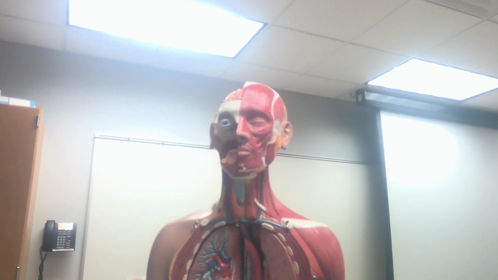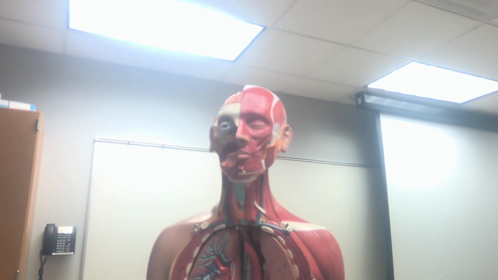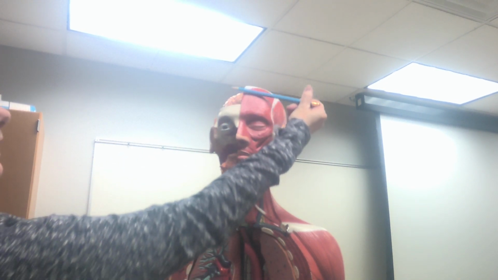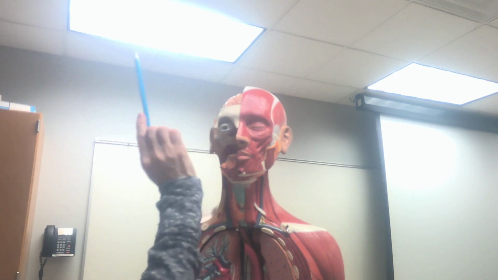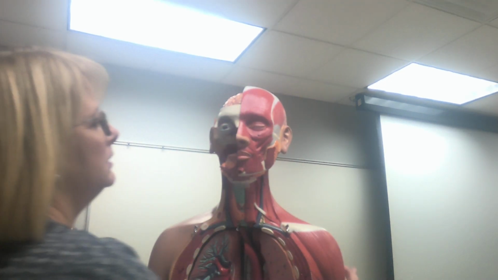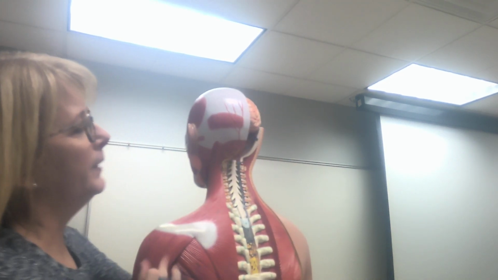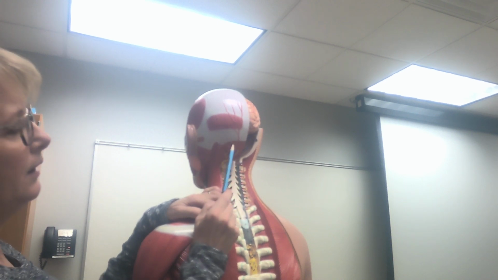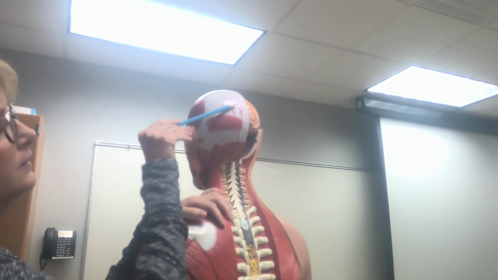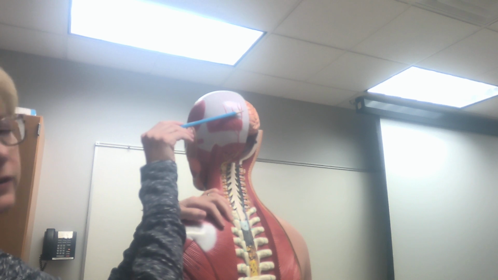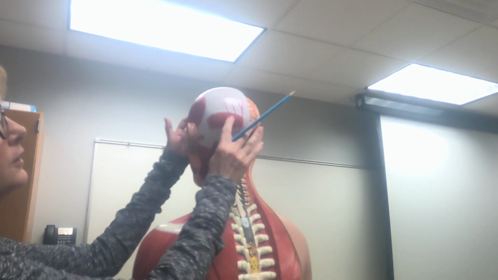Now I'd like to go over the muscles of the head and neck for you using our models. So you have the muscle here that stands on top of the frontal bone. That muscle, along with this muscle that you see on the back of the occipital bone, is connected with an aponeurosis that goes across the top of the head. So it's really considered one muscle.